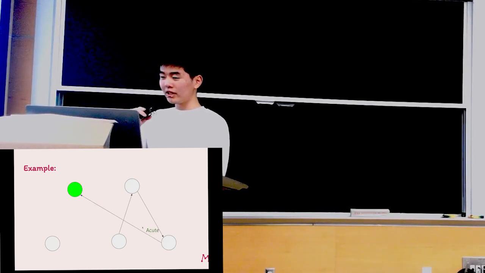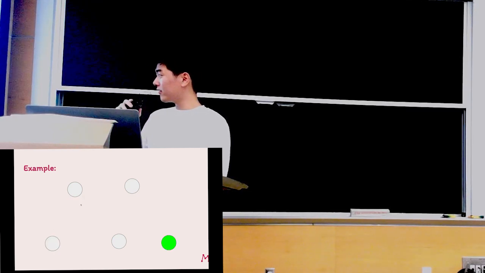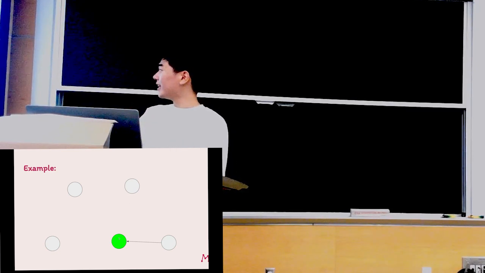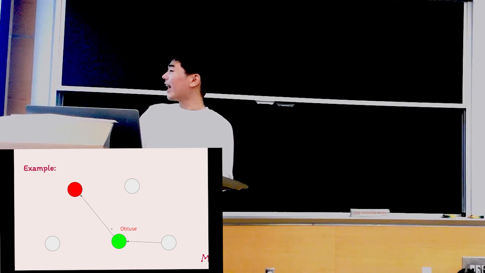Then we go to the top left green node, forming another acute angle, and we go to bottom left, forming another acute angle, and that's a valid traversal. Now for an invalid traversal, let's start at the bottom right point, and we'll go to the middle point here. But we can't go to the top left point from here, because this would form an obtuse angle, and that would be invalid.